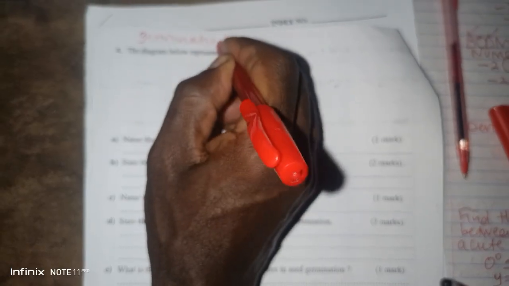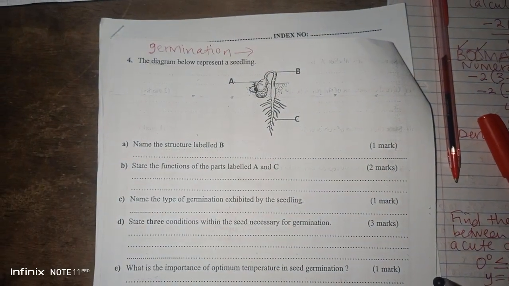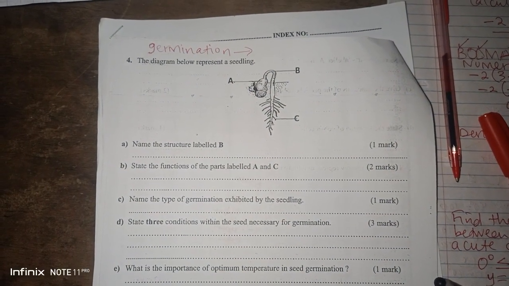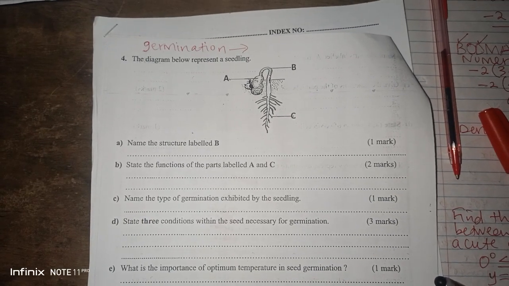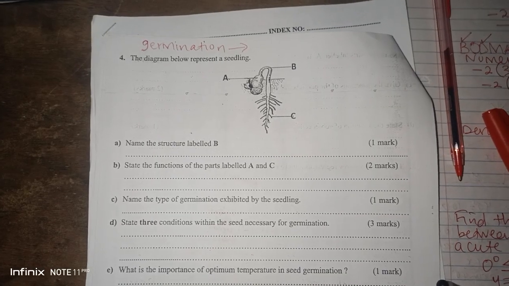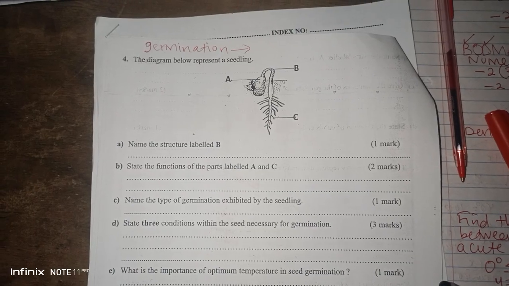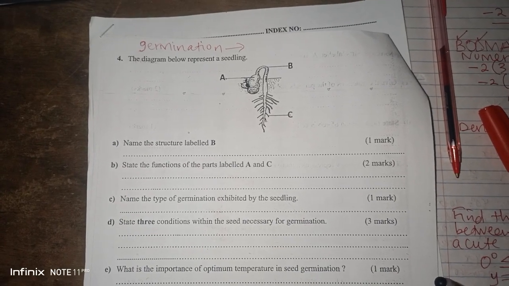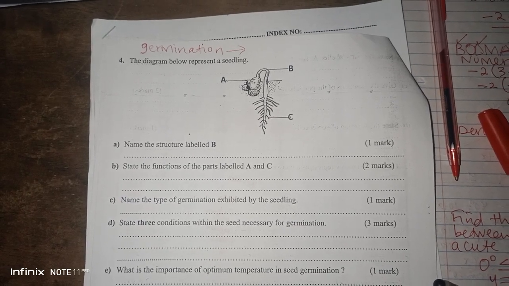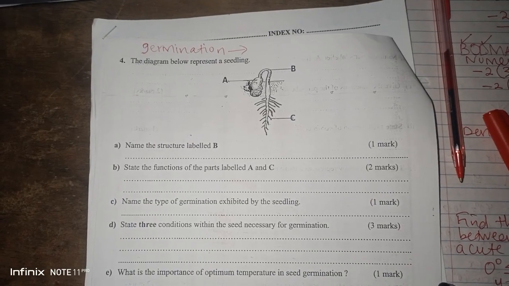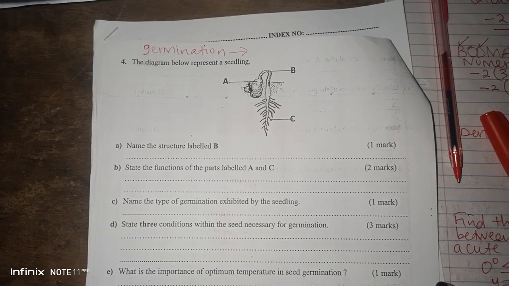So I would first want to introduce this term called germination, and this refers to the changes that a seed undergoes developing into a seedling, or you can just say the development of a seed into a seedling. There are two different ways in which you can define this process called germination. So that when you end up having a seedling as a young plant, it is going to grow to maturity.